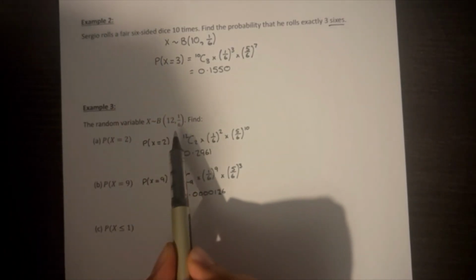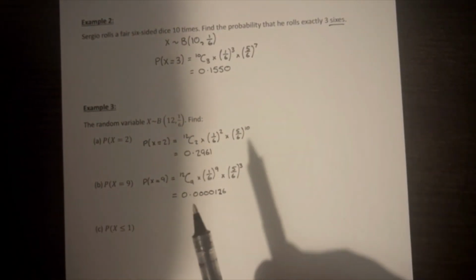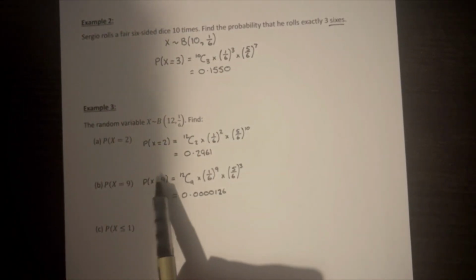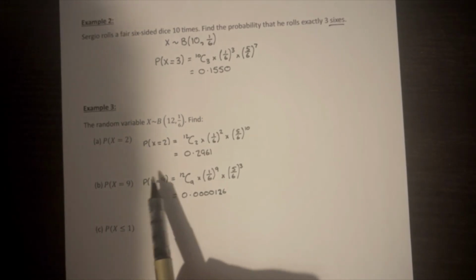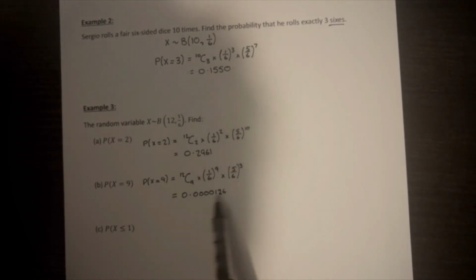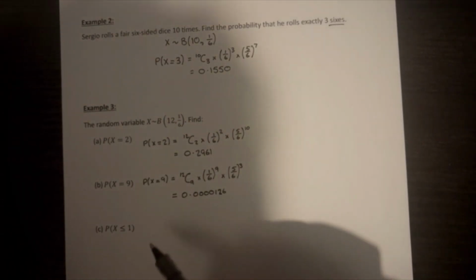A very small probability, but logically that makes sense, because if we think about this binomial distribution, our probability of 1/6 is the probability of rolling a 6 on a dice. So if I'm rolling a dice 12 times, the probability of me getting 9 6s out of those 12 is going to be very low. So this value, while it is a very small number, it does make sense.